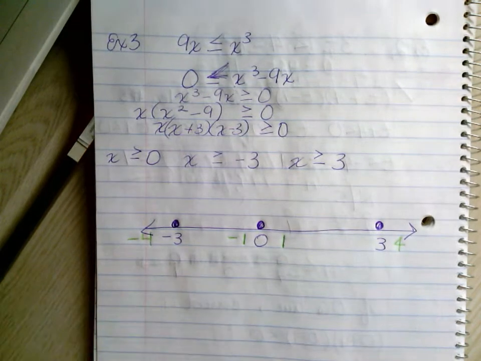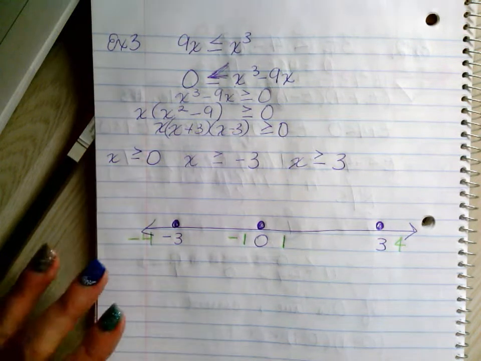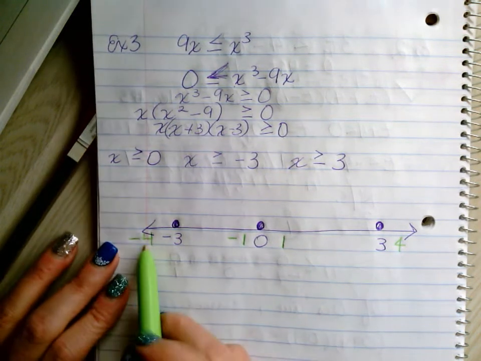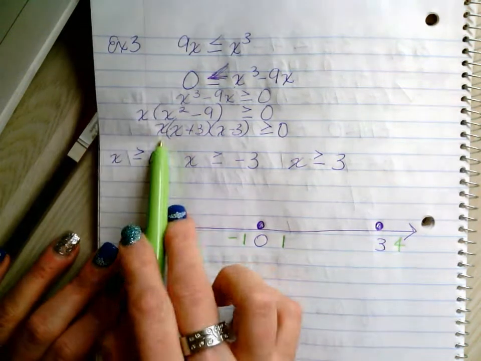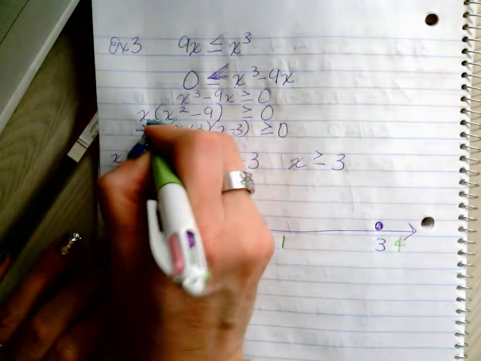Now the way they're showing you is to graph all of these and plot true or false, whether it's positive or negative, and then identify it using that, but I never liked that way, so that's why I do it this way. So using a -4 to test, I'm going to plug it in right here.